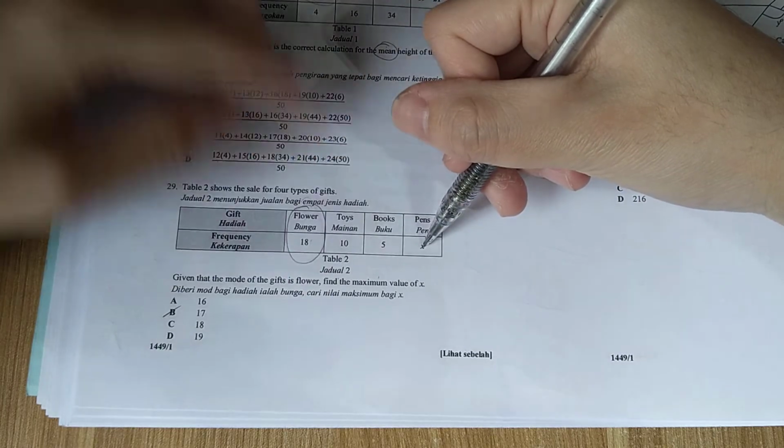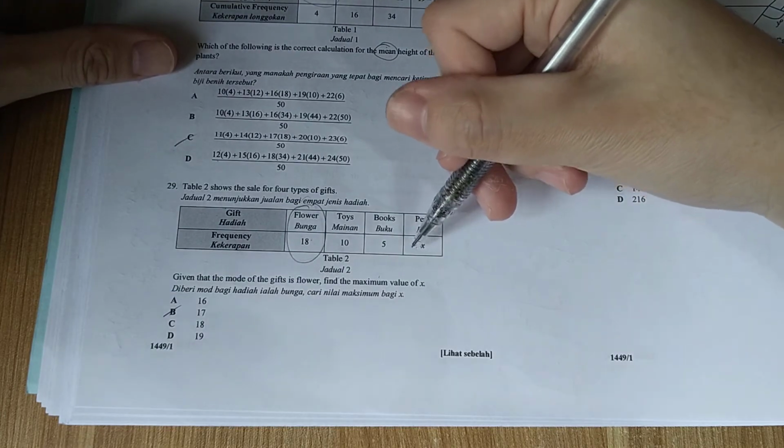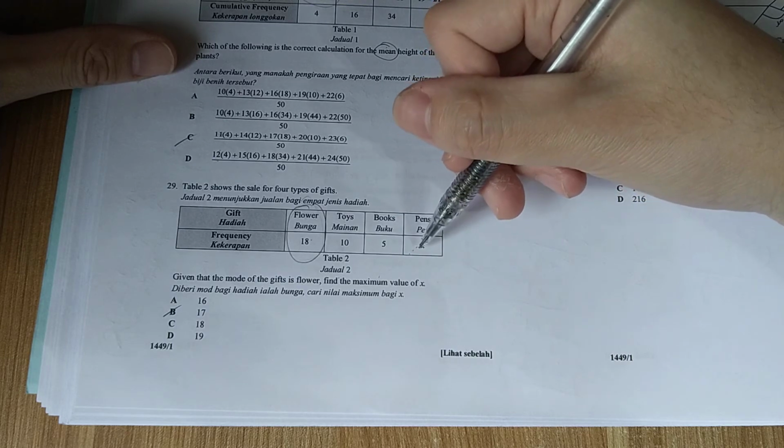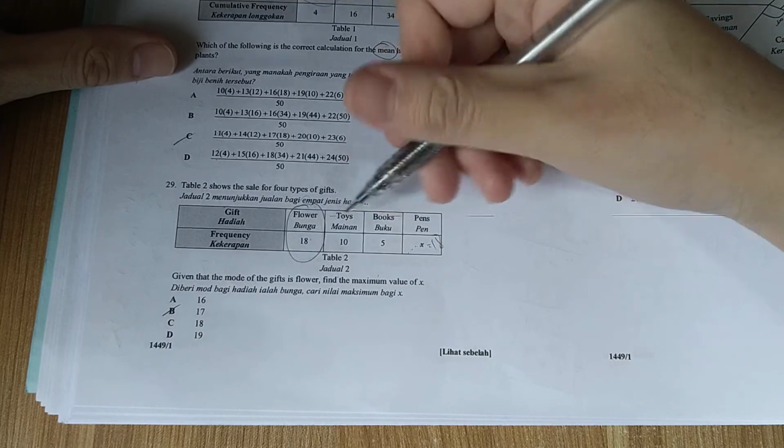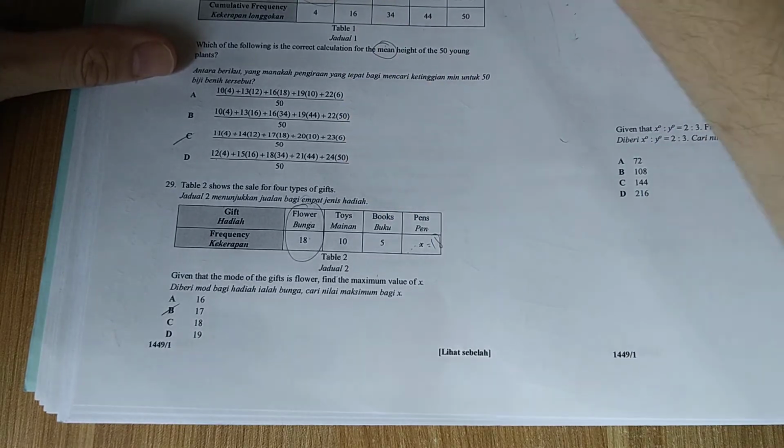Okay, the maximum value, right? So it can be 17, 16, 15, 14, 13. But it cannot be 18. Because if it's 18, then the mode will not be flower anymore. The mode will be flower and pen. But they say mode is flower, so the maximum value of x is 17.